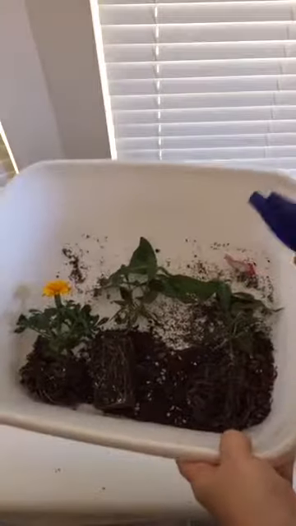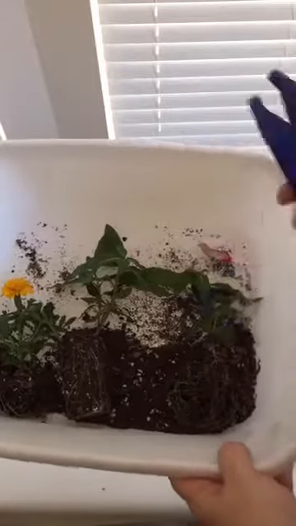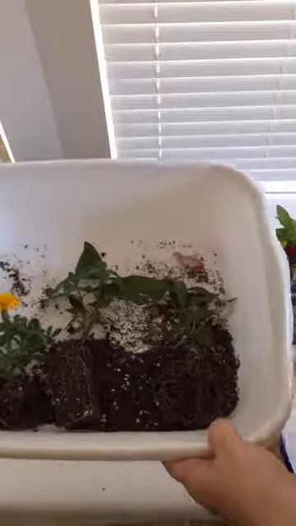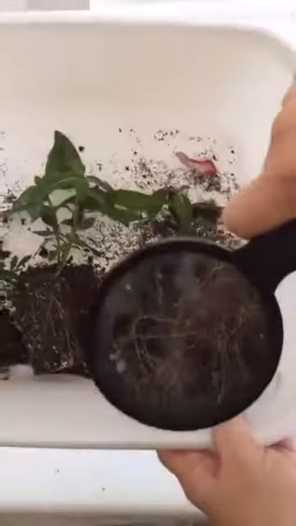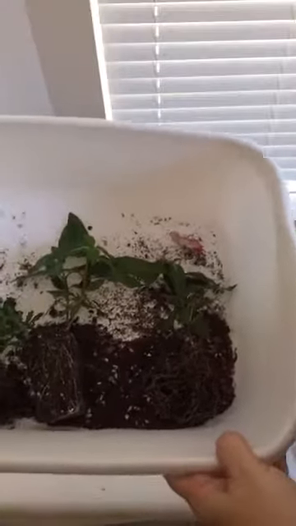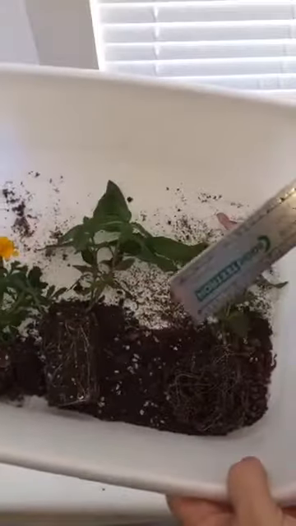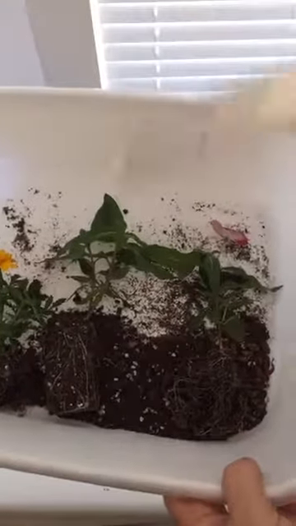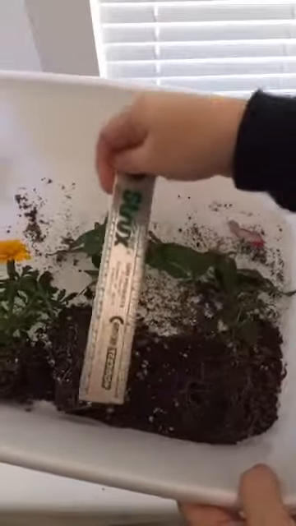And this is integrating our technology, of course, using tweezers that you could then pick them up. We, of course, have the magnifying glass where students can get up and close and really examine those roots. And we even put out a ruler so they can measure how tall. So here's a way that you can integrate math right into the center, measuring how tall the flowers are.